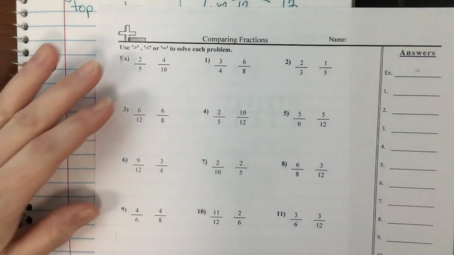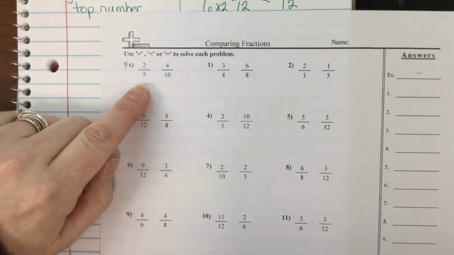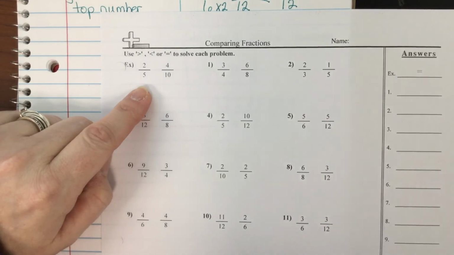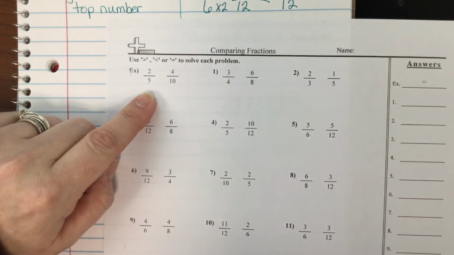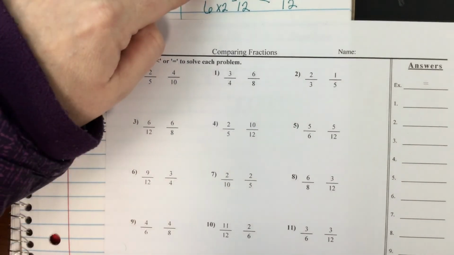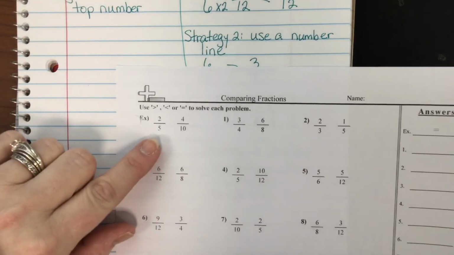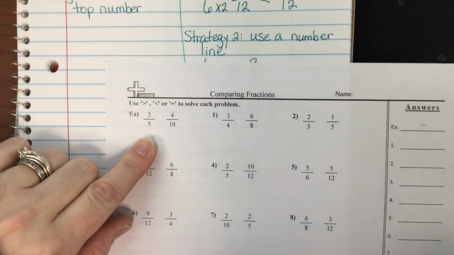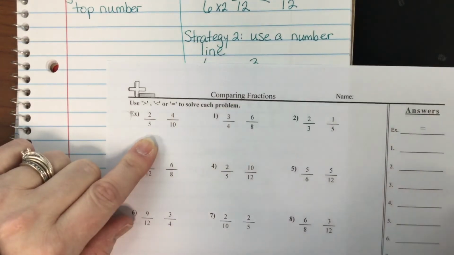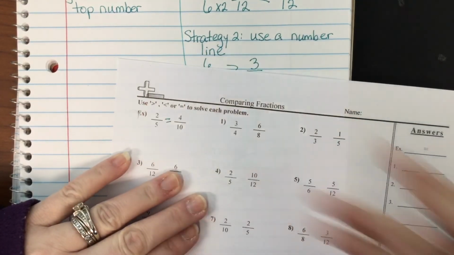Okay, so when you're doing this, you can use whichever strategy you're most comfortable with. If you want to find equivalents, use a number line or cross multiply. Doesn't matter. The example is done for you. That it's an equal. It's on the line there.